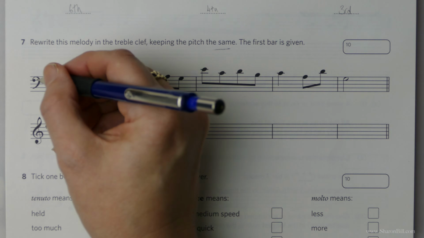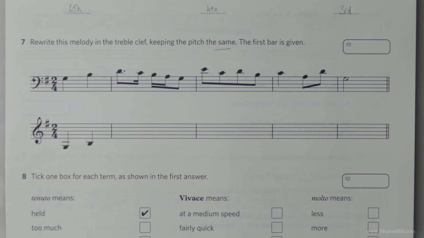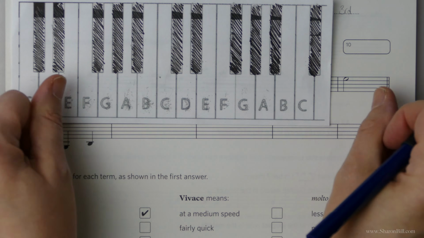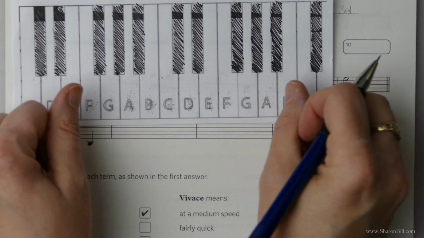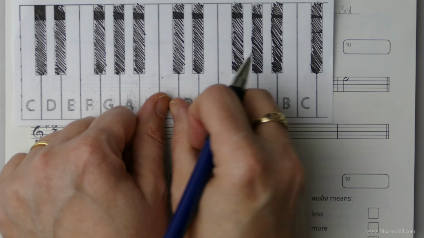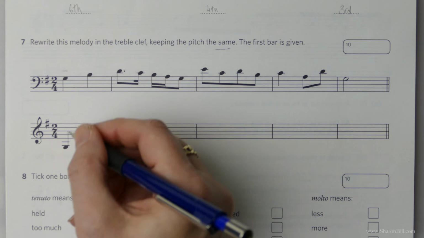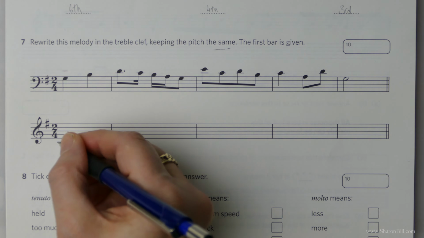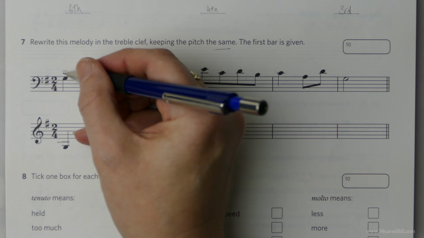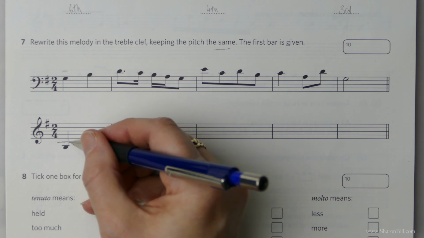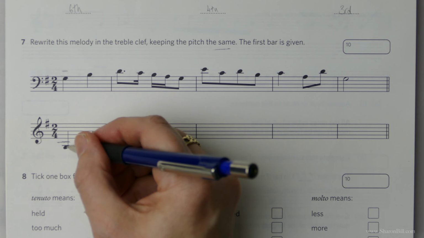So we know that in the bass clef, middle C is at the top and it's at the bottom of the treble. It's as if you've met in the middle. Top of bass, bottom of treble. And so there is middle C in your bass, there is middle C in your treble. So C, B, A, G below middle C, C, B, A, G below middle C.